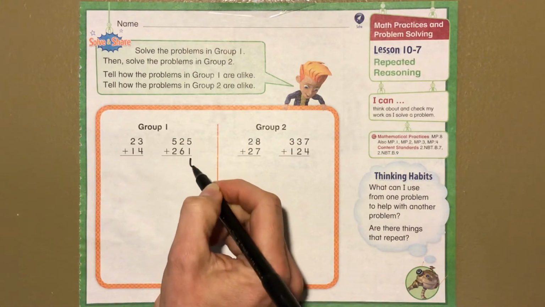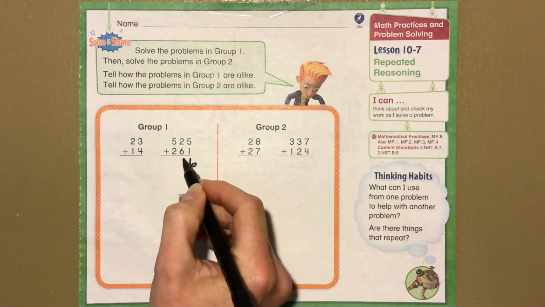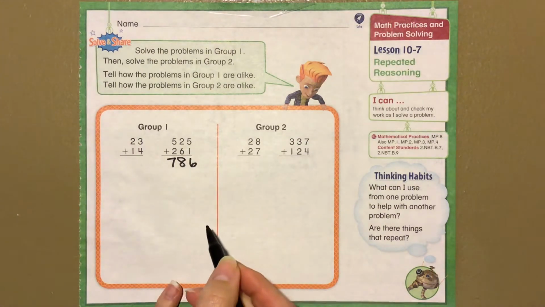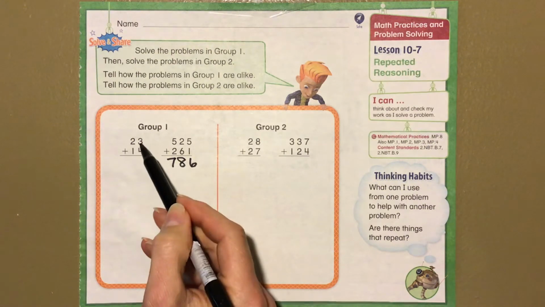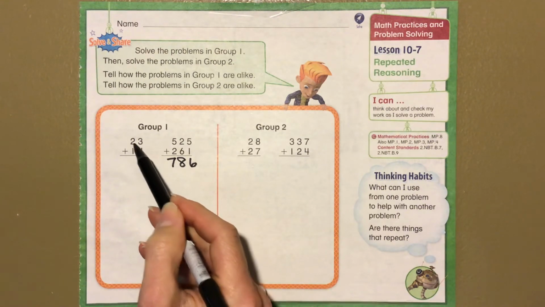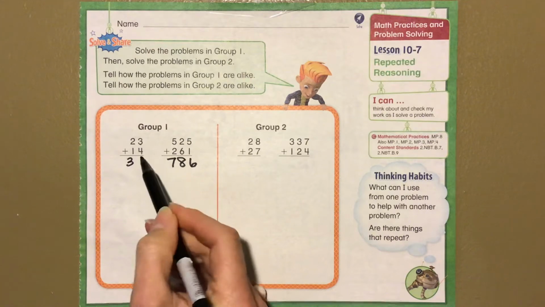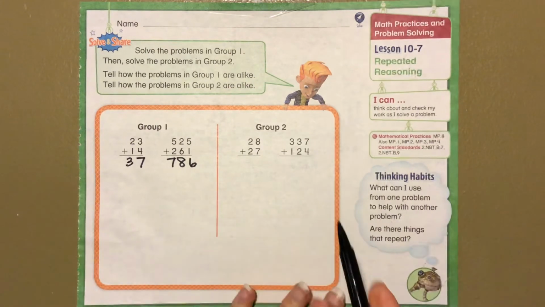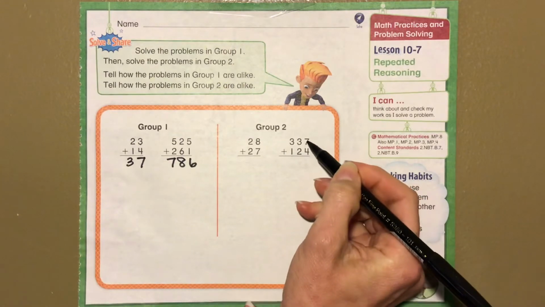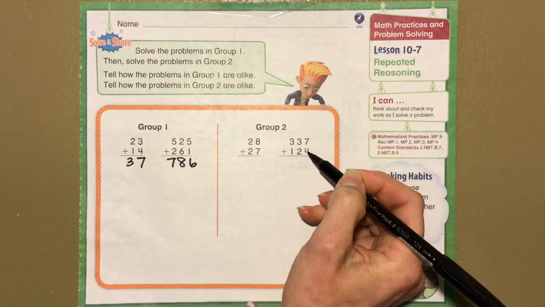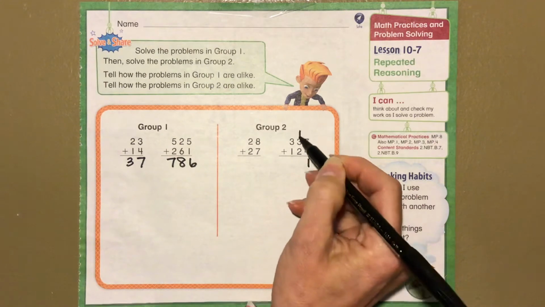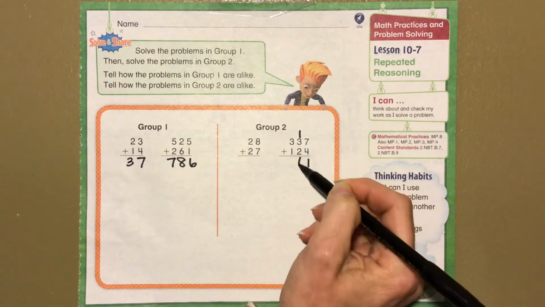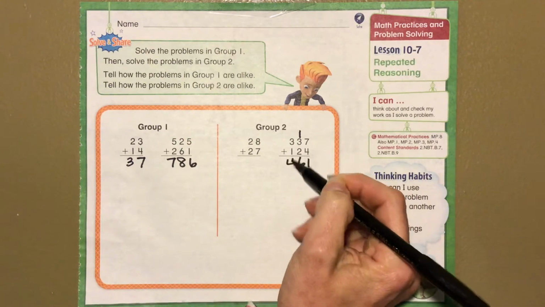5 plus 1 is 6, 2 plus 6 is 8, 5 plus 2 is 7. Okay, 786. And let's see, 2 plus 1 is 3, 3 plus 4 is 7. So we get 37, 786. Okay, let's take a look at these over here. 7 plus 4 is 11. We have to regroup. 3 plus 2 is 5 plus 1 more is 6. 3 plus 1 is 4.